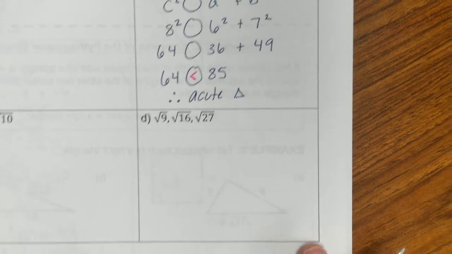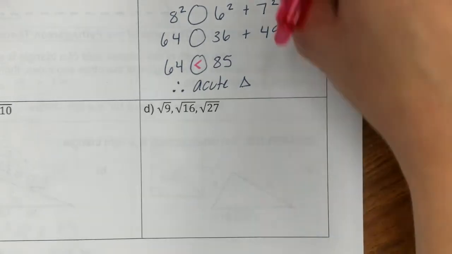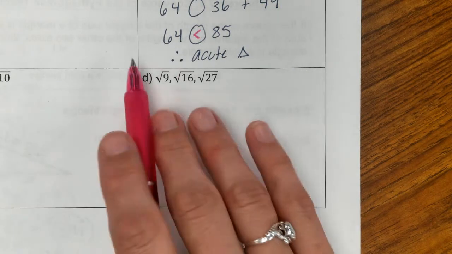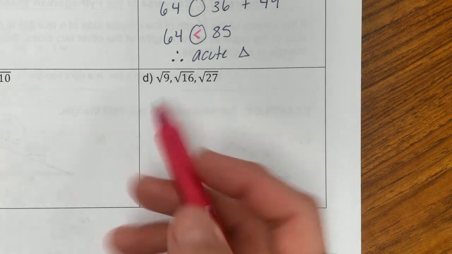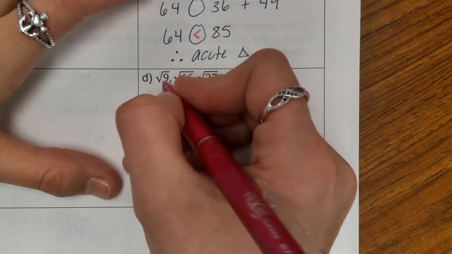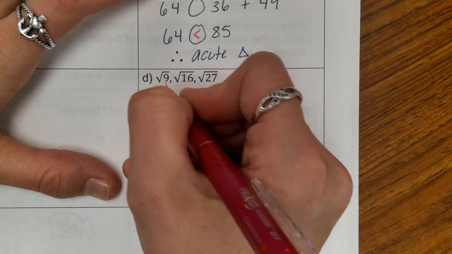Now looking at the next one, we still need to figure out if it's a triangle first. So we need to figure out what these numbers are without the radicals, because with radicals, if you don't have the same radicand, you can't add them. Luckily, two of these came out to perfect squares.